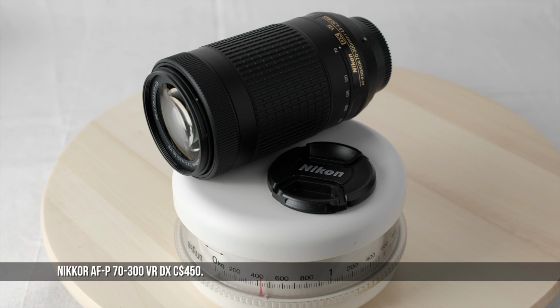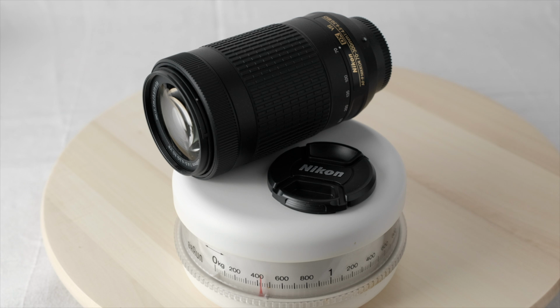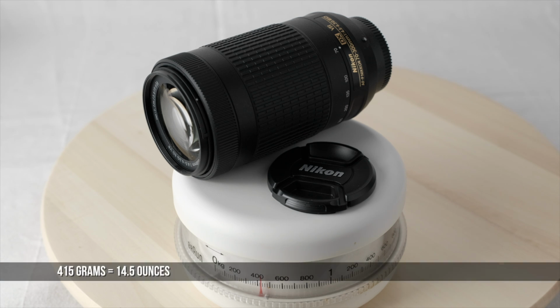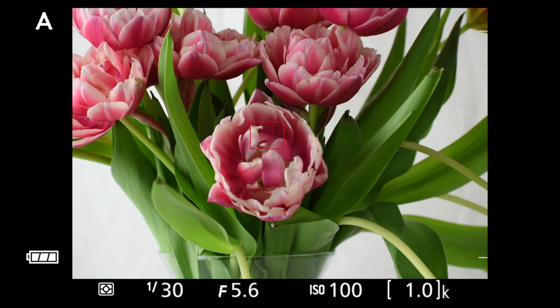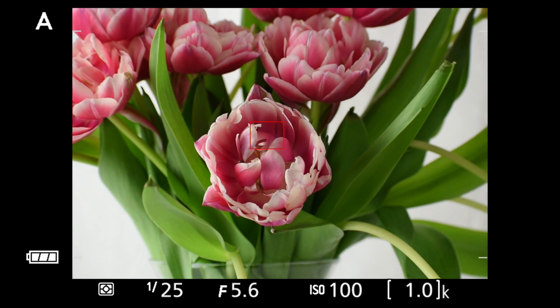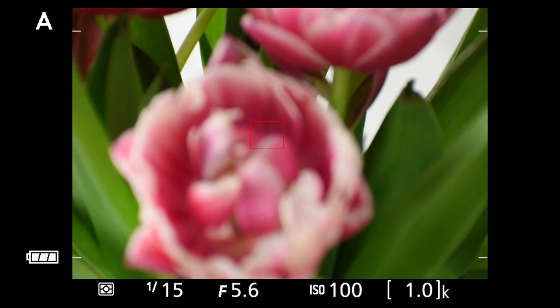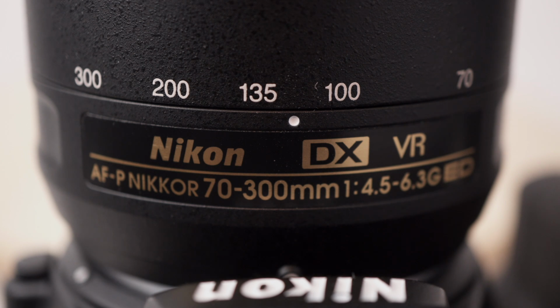The other end is the 70 to 300 telephoto lens. It ramps from f4.5 to 6.3, is light for its size at a mere 415 grams, and has a 58 millimeter filter diameter. Closest focus distance is 1.1 meters, but that distance increases as you zoom in. There's no distance scale, no focus or stabilization switch.